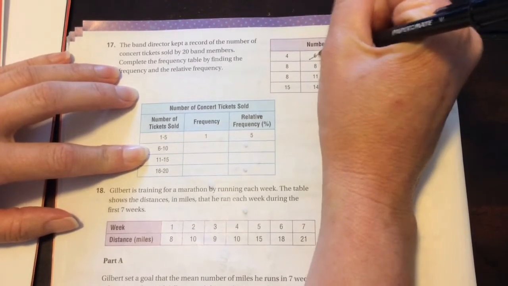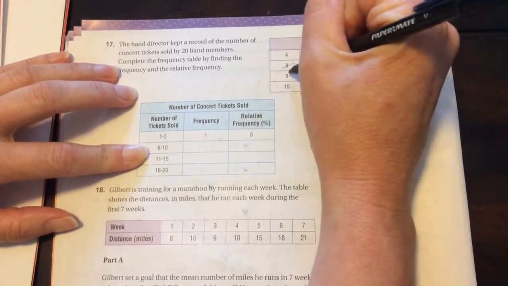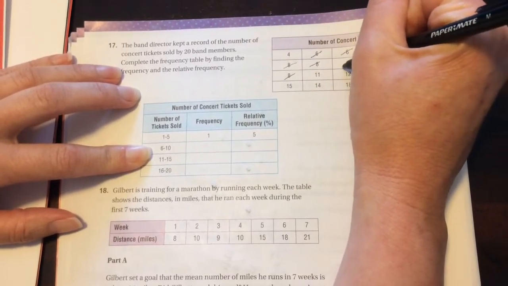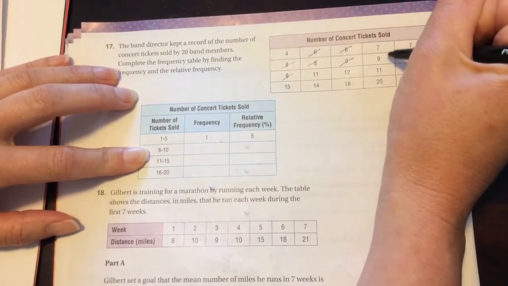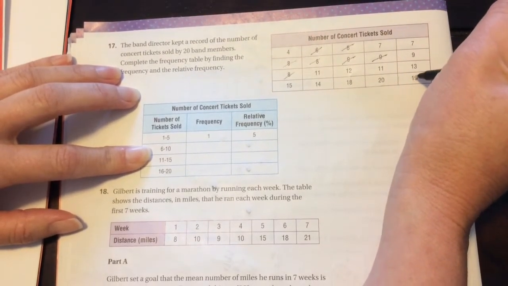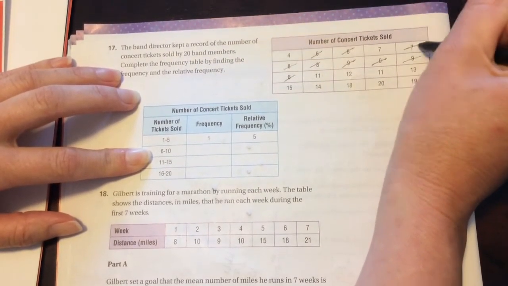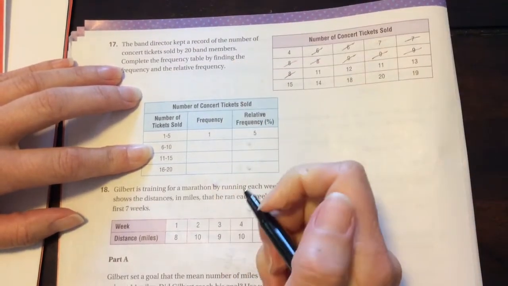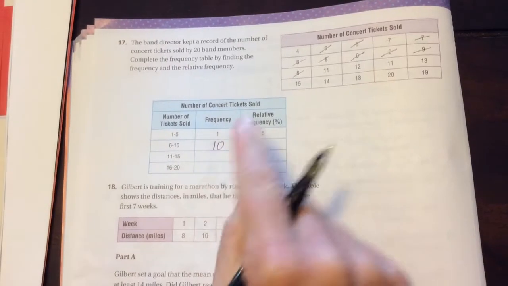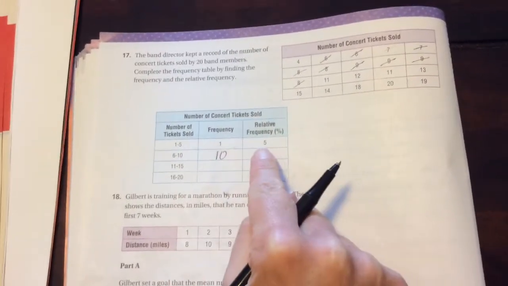Okay, 6 to 10, 1, 2, 3, 4, 5, 6, 7, 8, 9, 10. I got 10. Let me make sure that's right. 10. I'll go back and do that other part in a minute. So 1 to 5, they said it was just 1, so that's probably my 4.